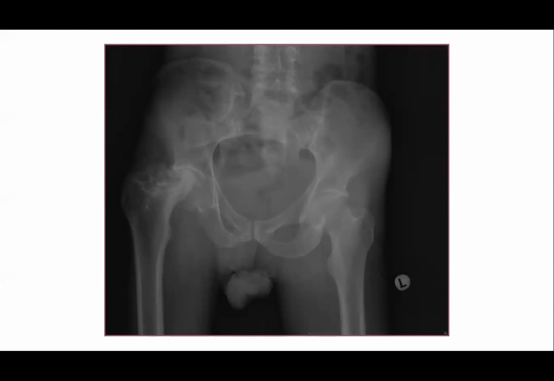This is a 46-year-old man. Okay, so what do you think? Looking at the canal, will you prefer cemented, uncemented, or hybrid? Type C. Yeah. And age is 46. Yeah. We can go. It's been proven in younger age we go for uncemented, but here we can go for hybrid.